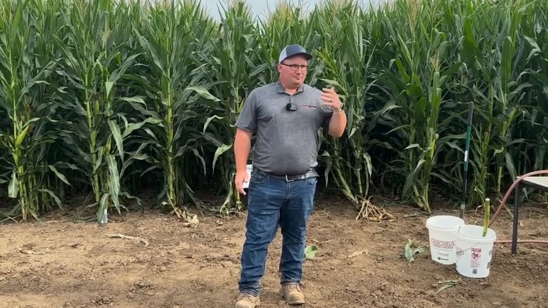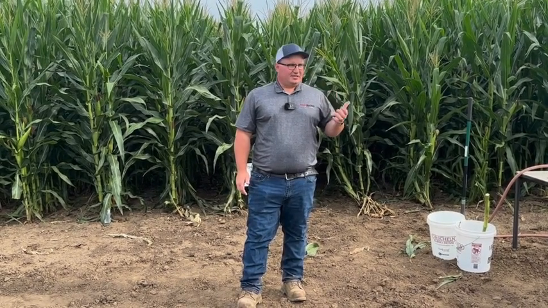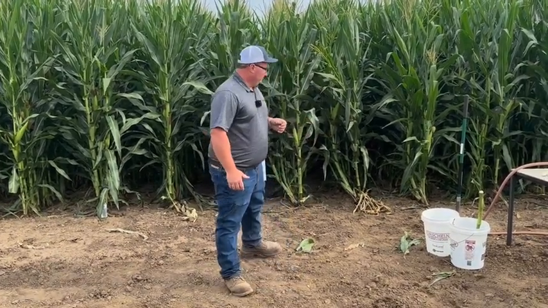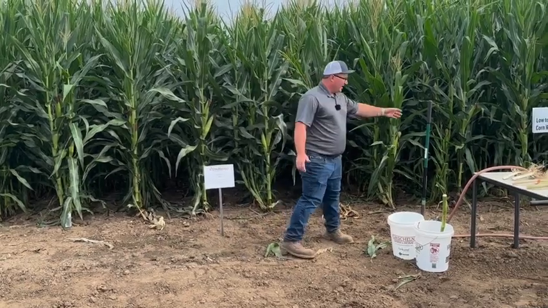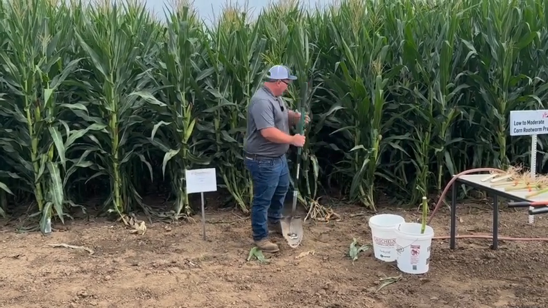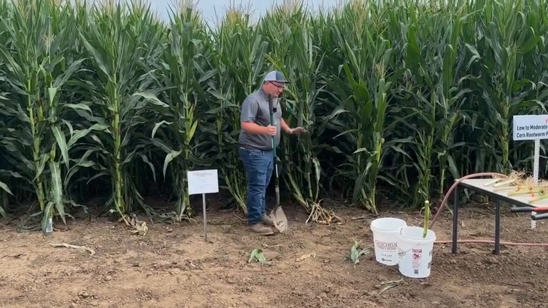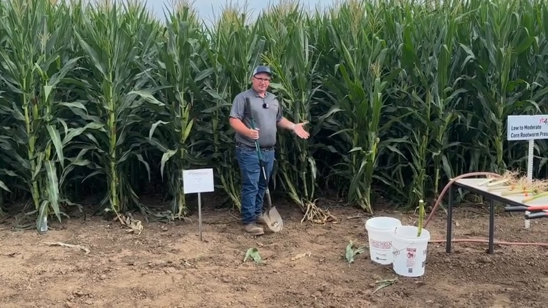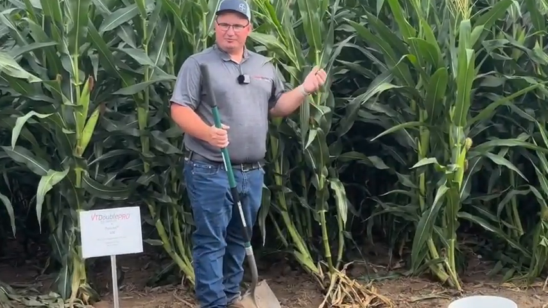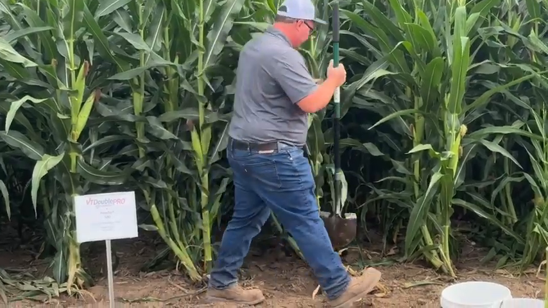And when we're in those areas, we want to select plants at random. And we want to try to dig 10 plants, and once we dig those 10 plants, we'll take the average root injury from those to get an average for that spot in the field. So once we've found our spot in the field that we want to dig from, I'm just going to dig off the edge here so we can see.